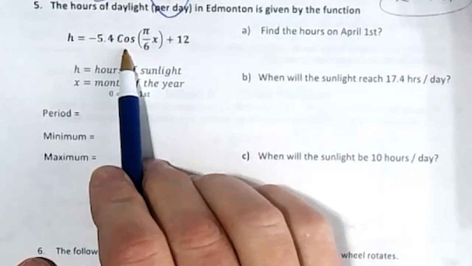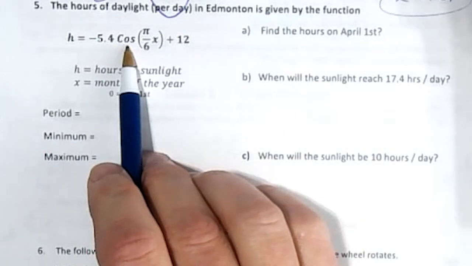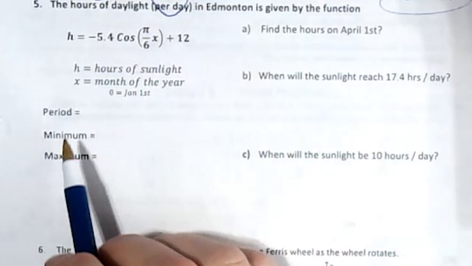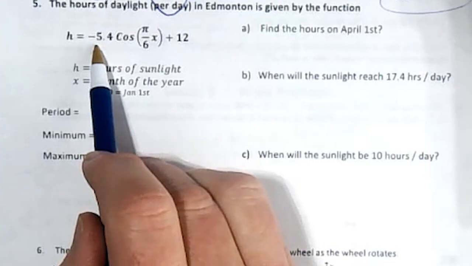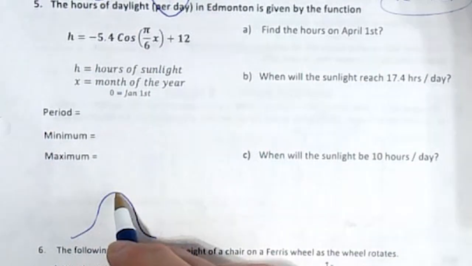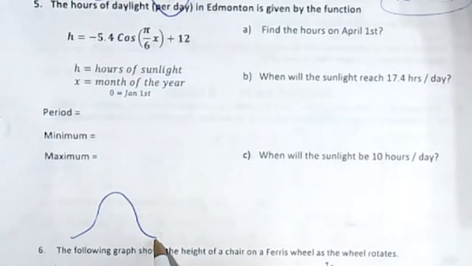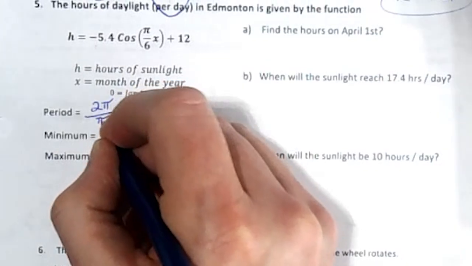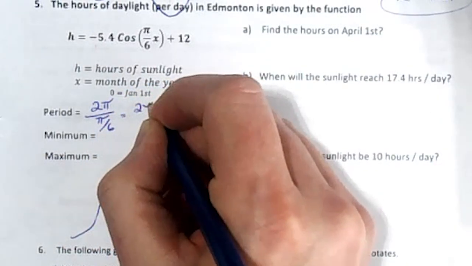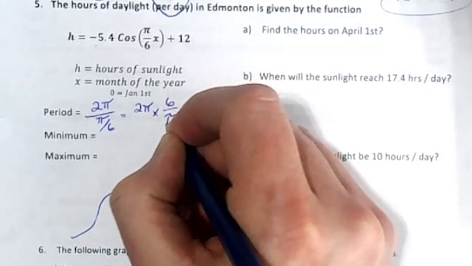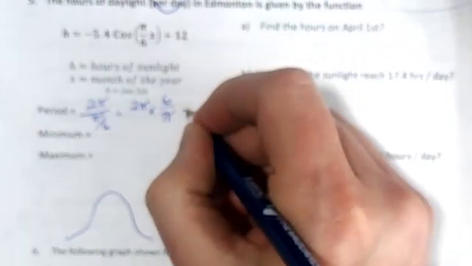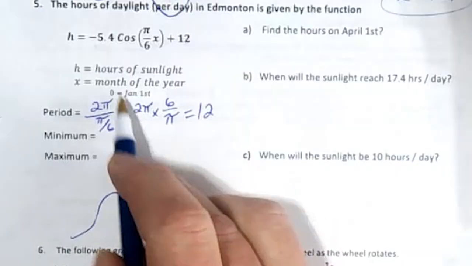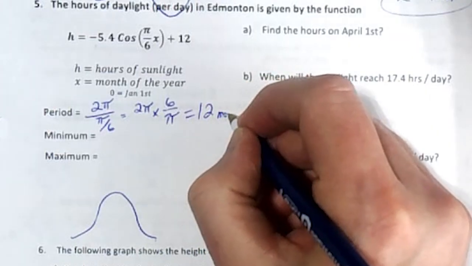Okay, the next one, cosine graph. Cosines are a little bit easier. We don't have to think so much about which section, whether it's the first half or the second half. So it's a negative one. We're starting at the bottom. We go up to the maximum, come back to the minimum. 1 cycle. Period, we're going to do 2 pi. The pi's cancel, and we end up with 12. So that's going to be 12 months, which makes sense.